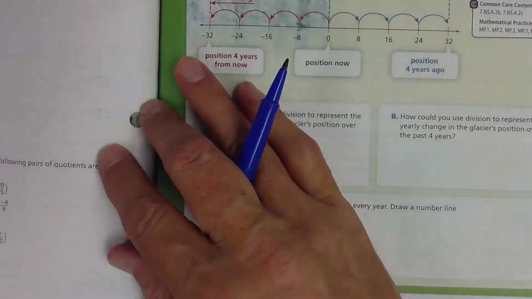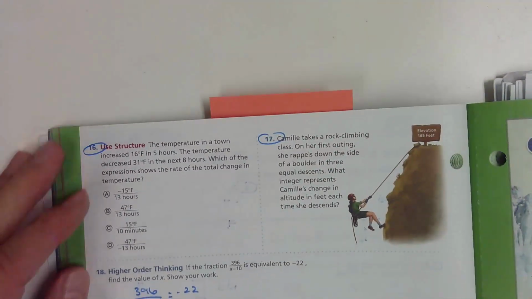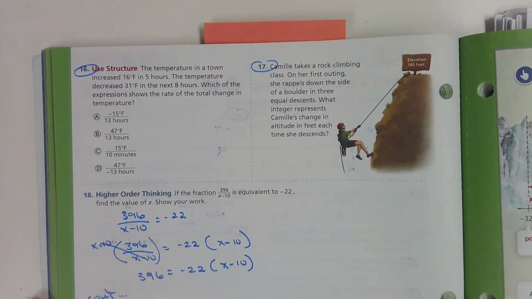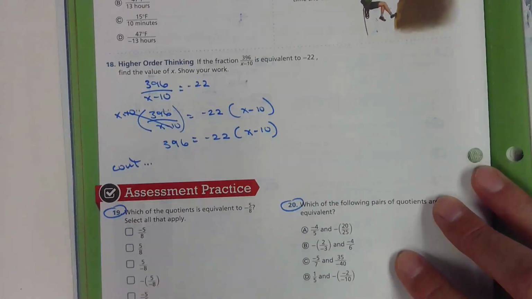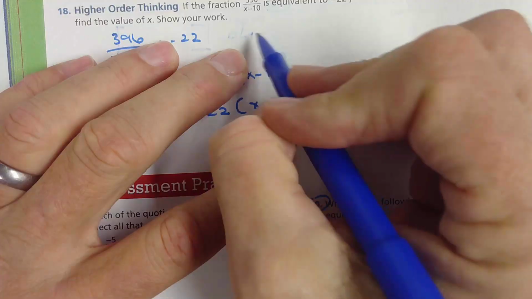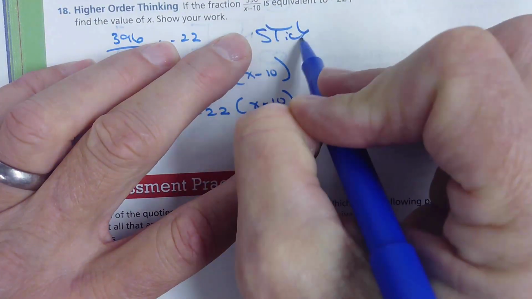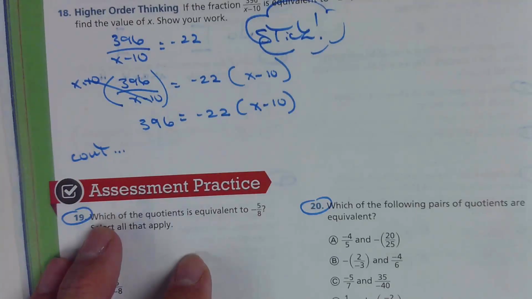Okay. 58. Circle 16, circle 17. Higher order thinking. You want to copy this down because I got it started for you. I'll make this one worth a stick. Is it graded? It will not be graded.